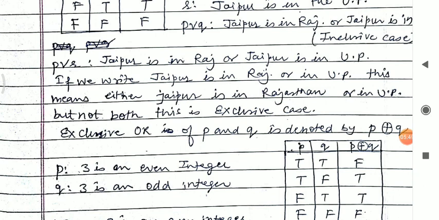Exclusive or means you are excluding the common part of the Venn diagram. If you are saying that the Venn diagram of P or Q means either in P or in Q, but not both. If you remember set theory, we did the symmetric difference of two sets, that is A minus B union B minus A. In that case also we excluded the common part.